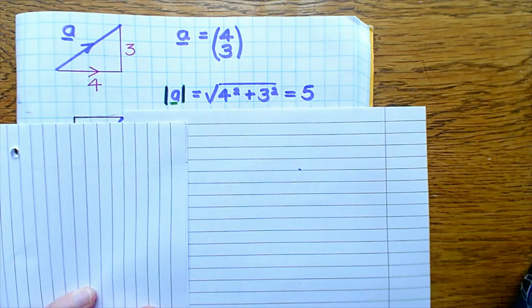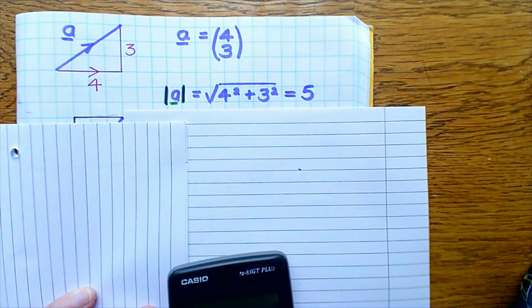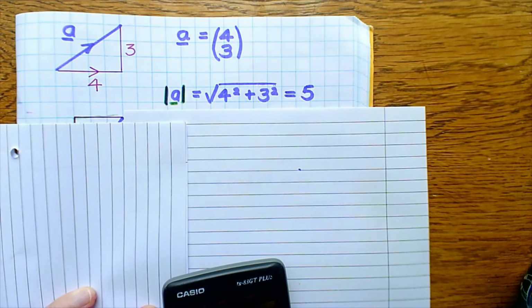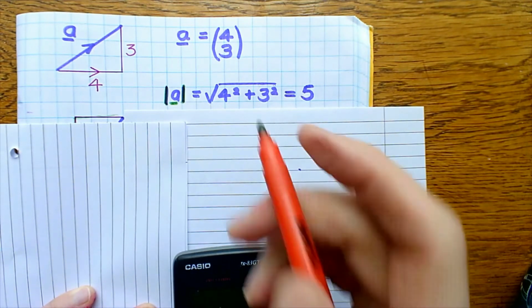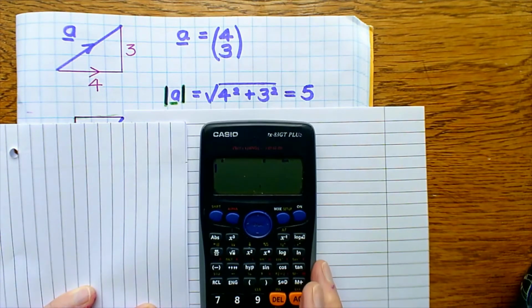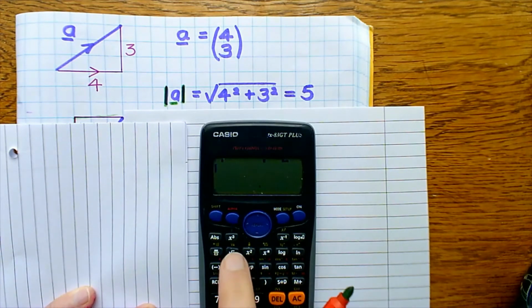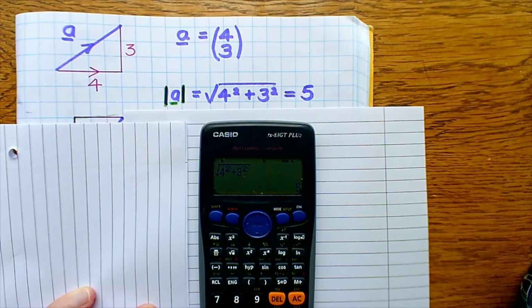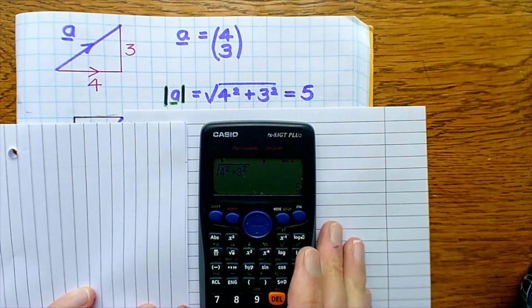Obviously, at some stage, somebody got fed up writing the length of this vector is, or the magnitude of this vector is, and came up with the idea of using a line either side to mean find the length of. And of course, this goes into our calculator, square root of 4 squared plus 3 squared equals 5. There we are, the length of that vector is 5.